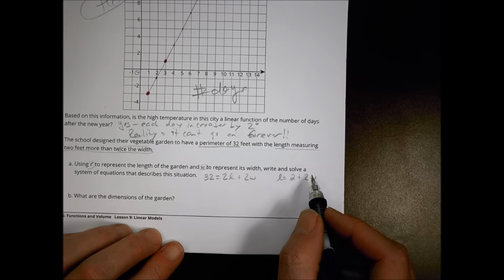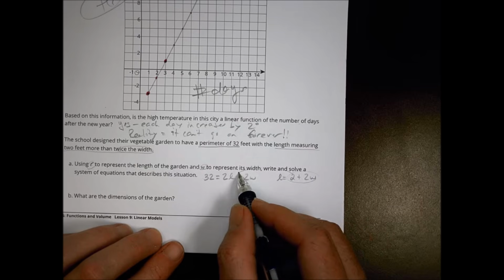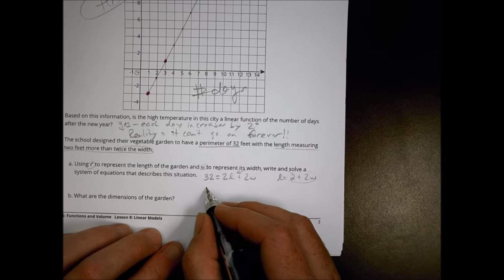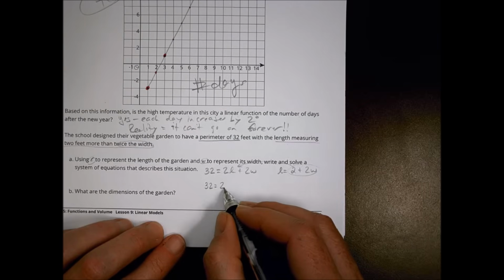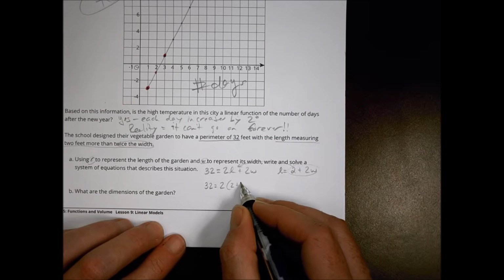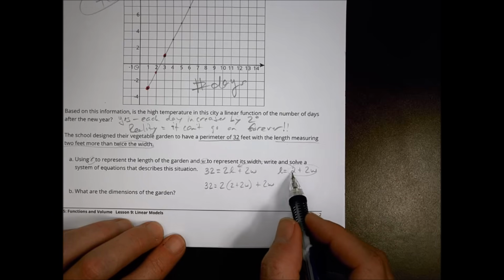So I'm going to take my value of L right here and plug it into that space right there. So I have 32 equals 2 times (2W plus 2) plus 2W. We've just substituted this L value for the L right there.